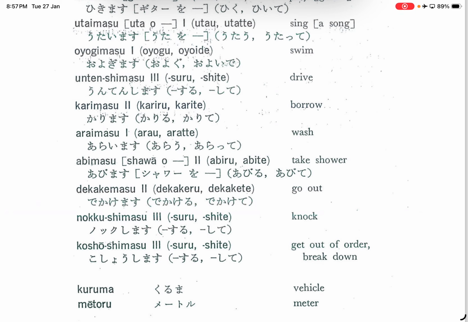Next, abimasu. So abimasu means to soak yourself, or rather it's the action of exposing yourself. So we can say sunshine o abimasu. That means like I shower myself with sunshine. Which is the example here, to take a shower. We can also say nikko o abimasu. Nikko means sunlight.